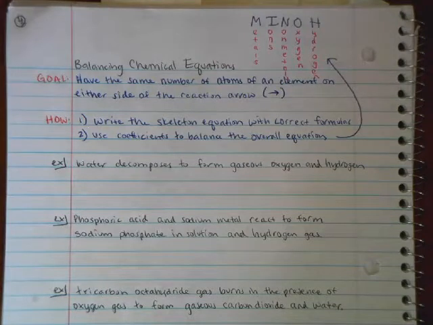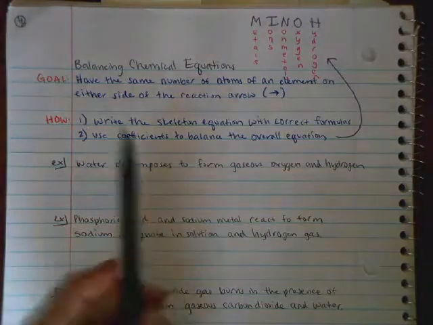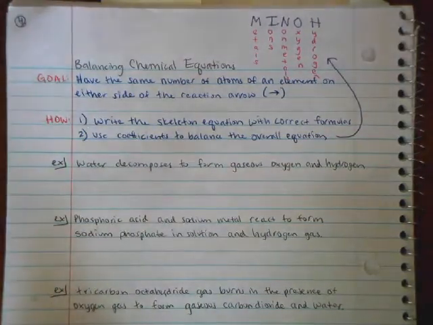So in our last lesson we ran into an issue where we had unbalanced equations, and that's what we're going to do today. We're going to learn how to balance these chemical equations, and what that means is to have the same number of atoms of a particular element on either side of the reaction arrow.